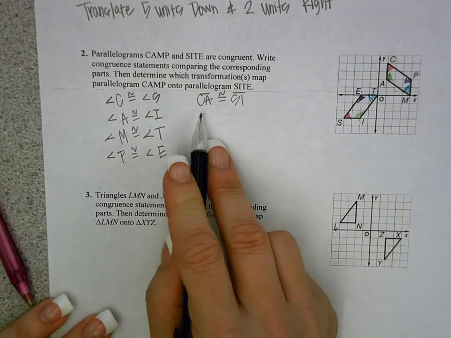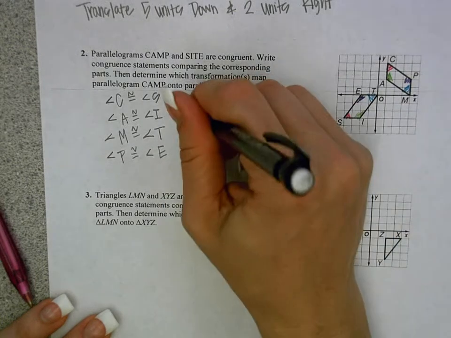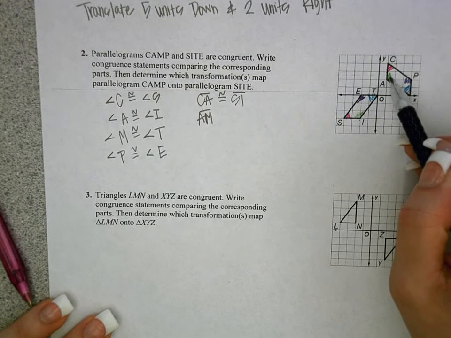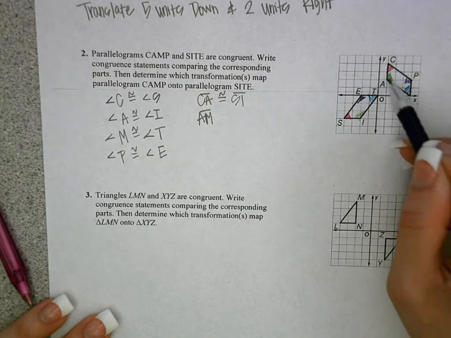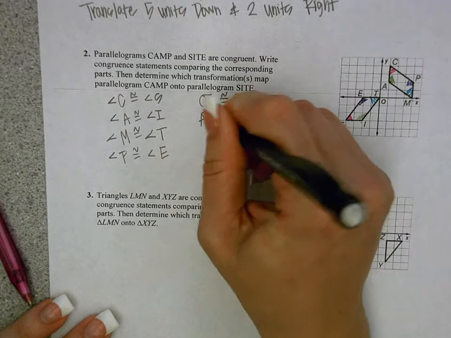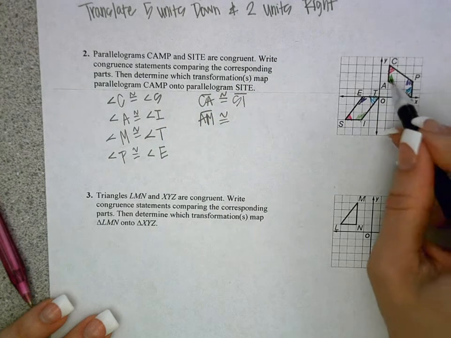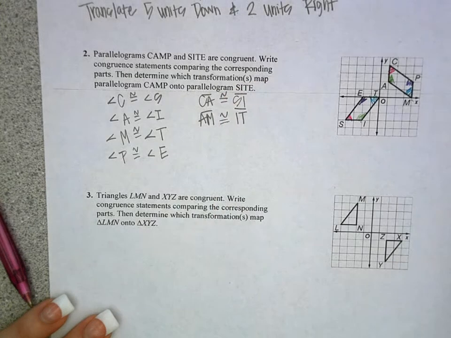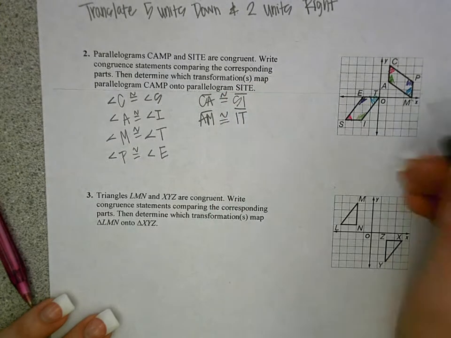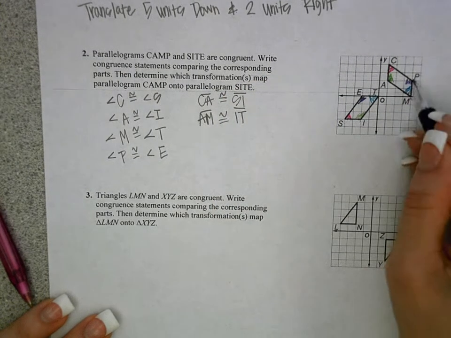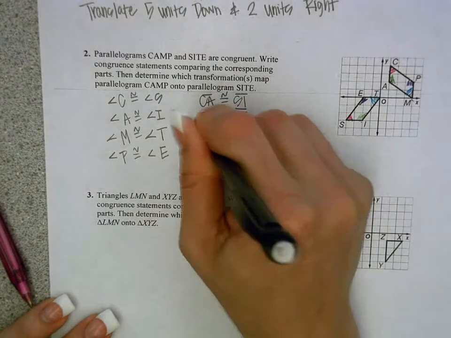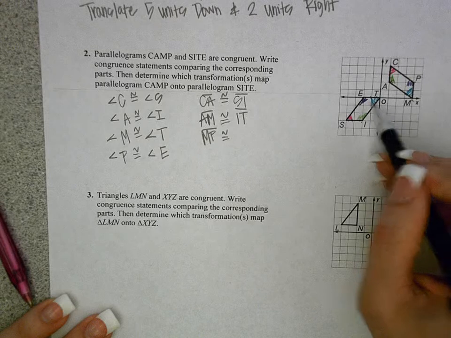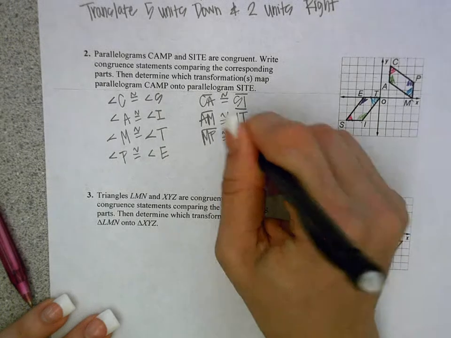What would be the next one? AM. So you're just following around. So CA is congruent with SI, and AM is green to blue. How would you name that? Green to blue, I to T. Perfect. Great. Okay, then what's the next one? M to P. And that one's congruent with T to E.